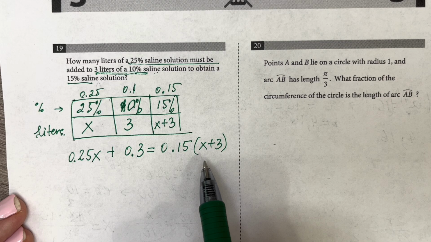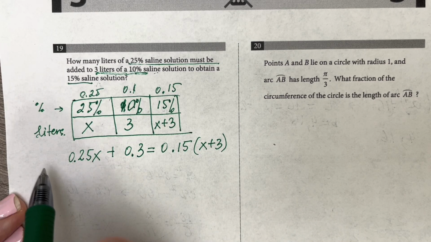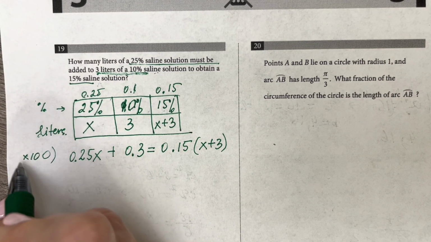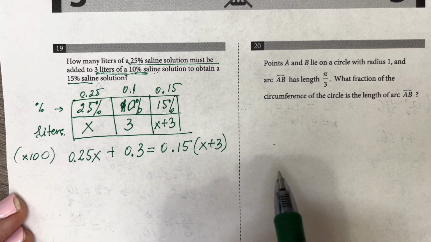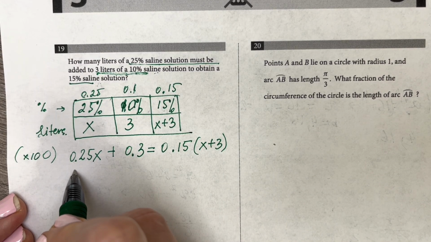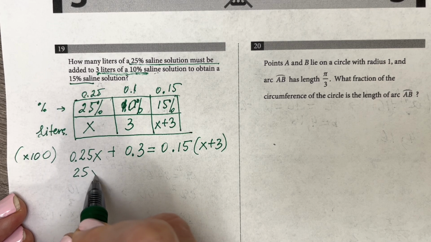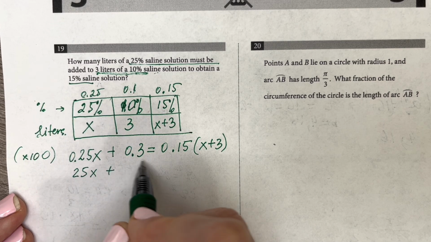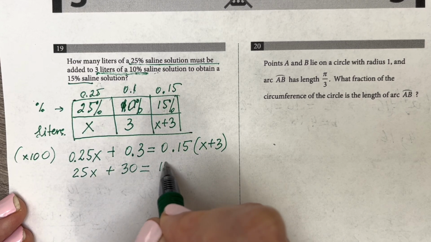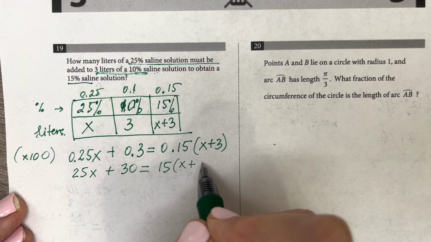Well, if you want, you can keep it in decimals. Or if you don't like decimals, we actually can multiply this equation by 100 to get rid of decimals. We will obtain an equivalent equation, which is 25x plus 30 equals 15x plus 3.